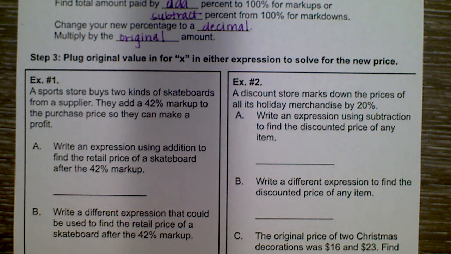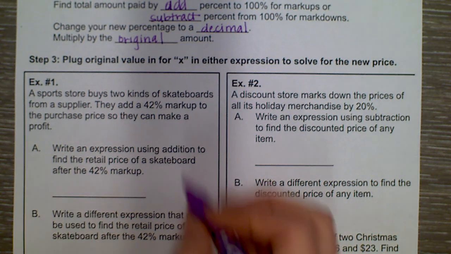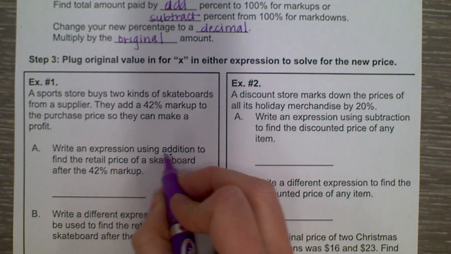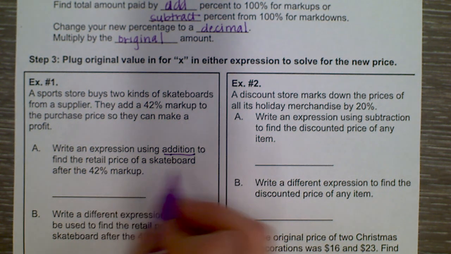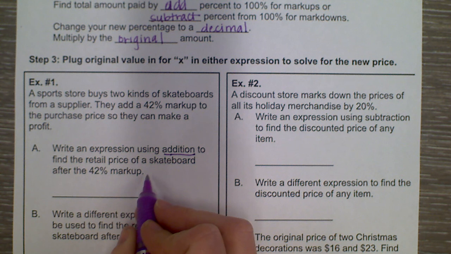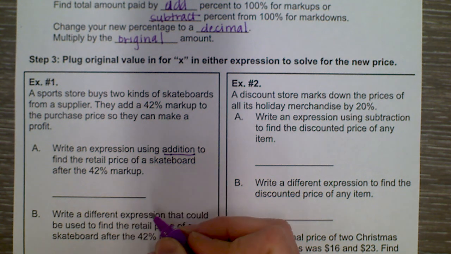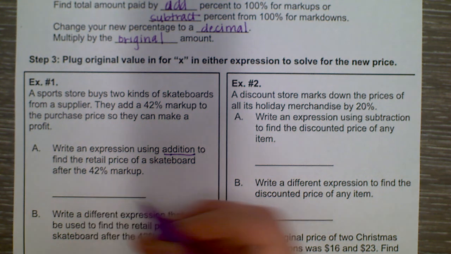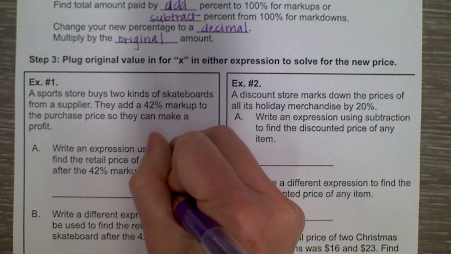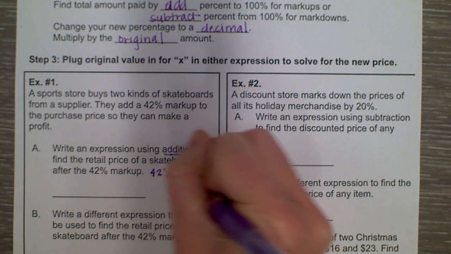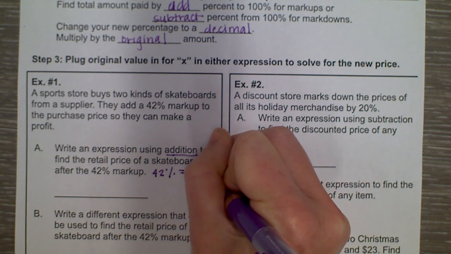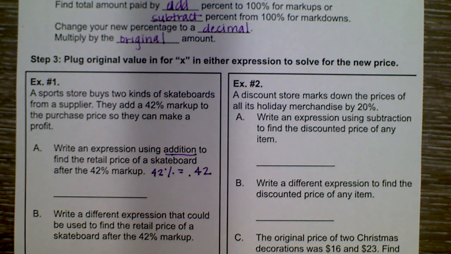So example one, a sports store buys two different kinds of skateboards from a supplier. They add a 42% markup to the purchase price so they can make a profit. You're going to write an expression using addition, because it's a markup, to find the retail price of a skateboard after the 42% markup. The first thing I'm going to do is change this percent to a decimal. So 42% is really 0.42, or 42 hundredths.